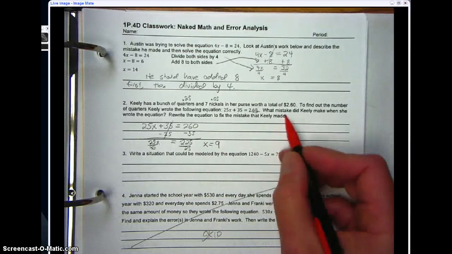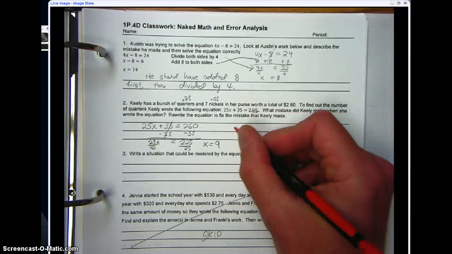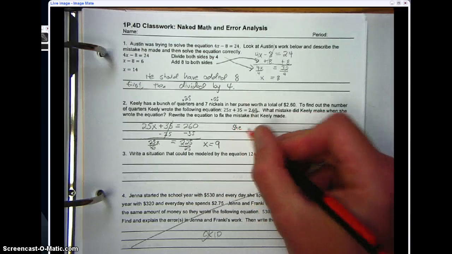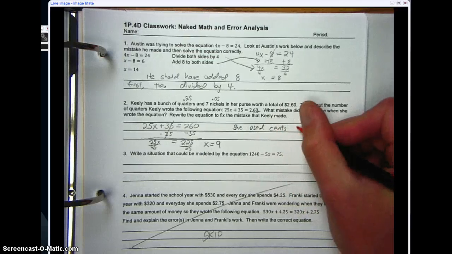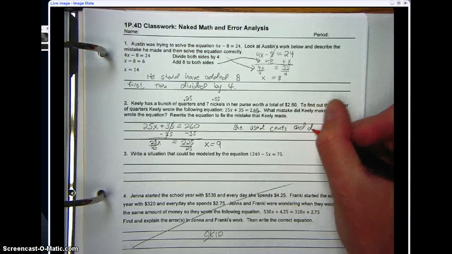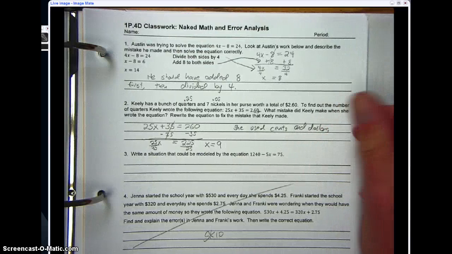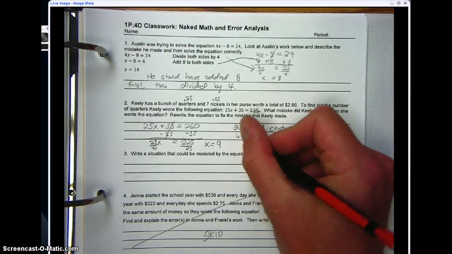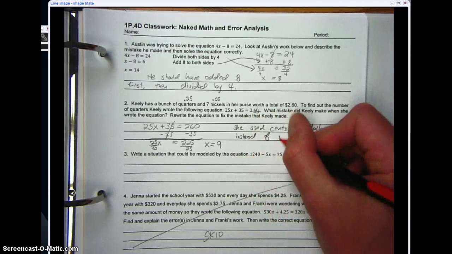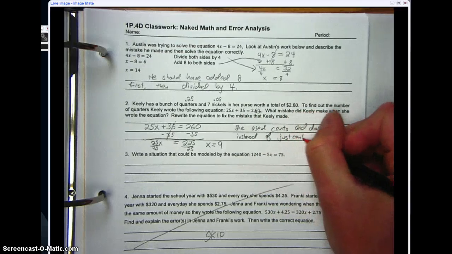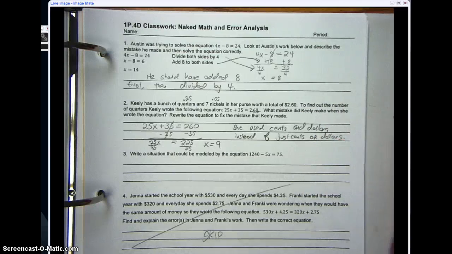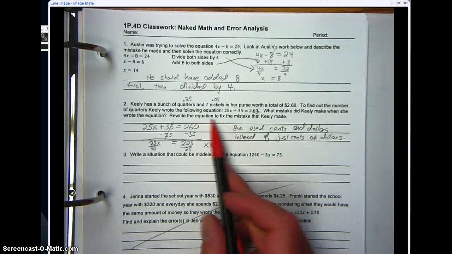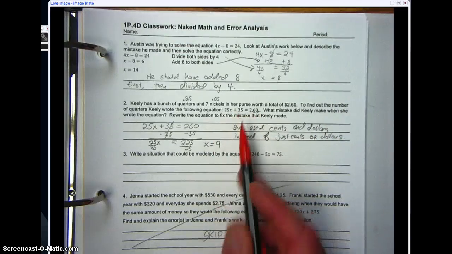So what mistake did Keeley make when she wrote the equation? She used cents and dollars instead of just cents or dollars. In other words, the decimals were mixed up with non-decimals.